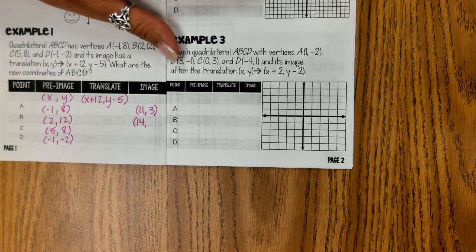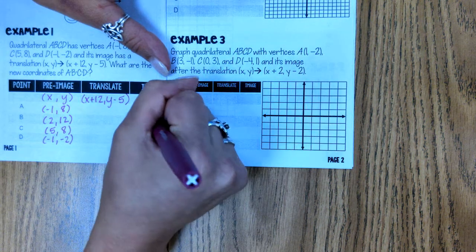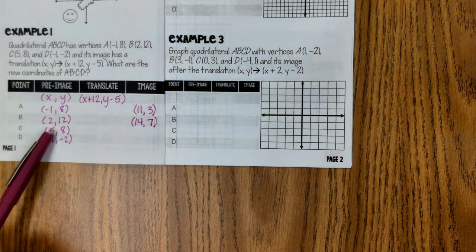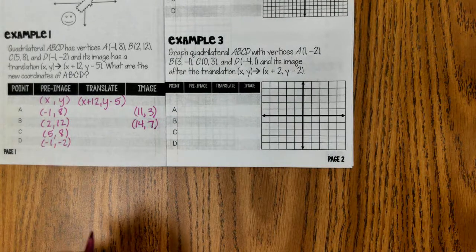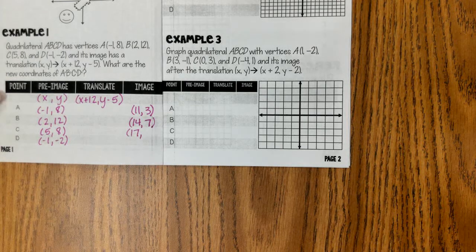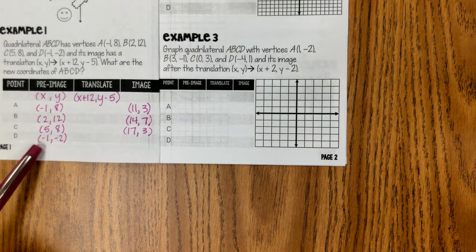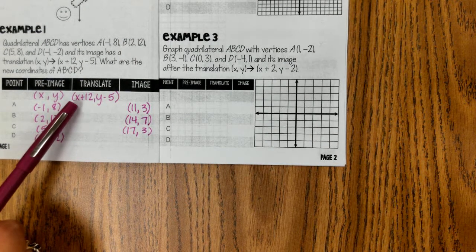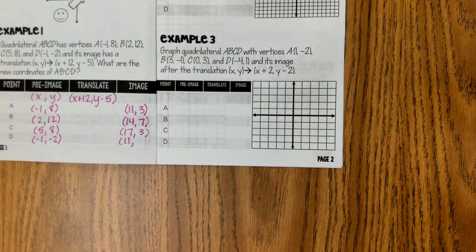All right. Then we have y, which is 12, and I'm going to subtract 5. What's 12 minus 5? 7. Good. All right. Okay, so then I'm going to come down to this point, which is 5, 8. 5 plus 12 is 17, and 8 minus 5 is 3. Okay, last one, I have -1 plus 12, 11, and then I have -2 minus 5.